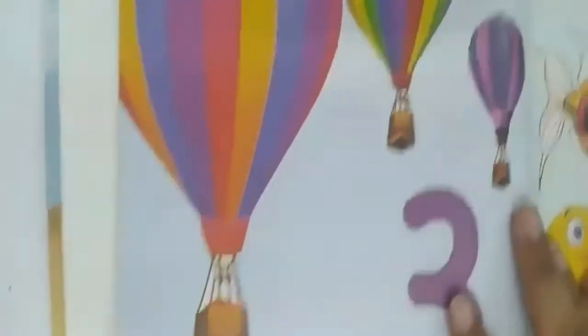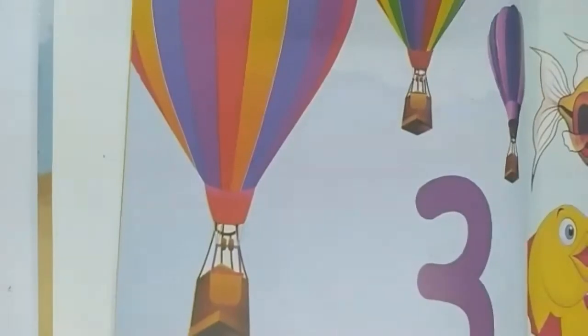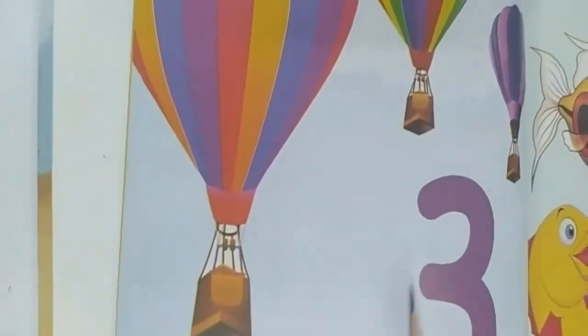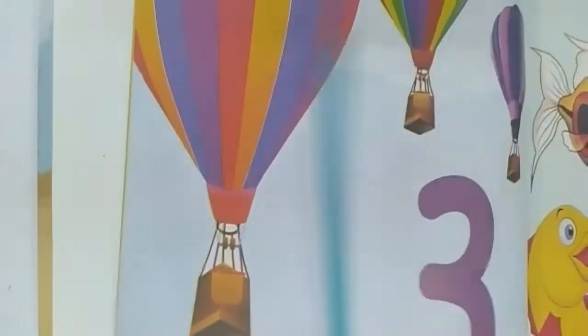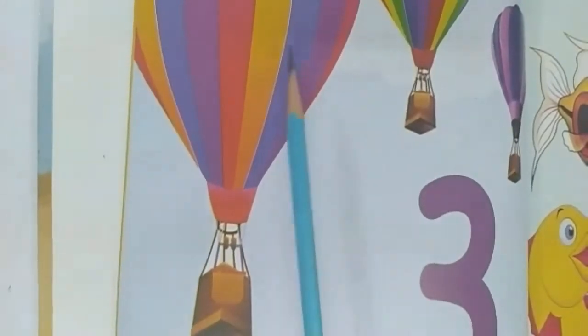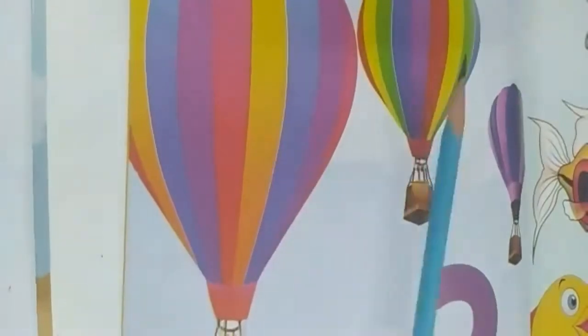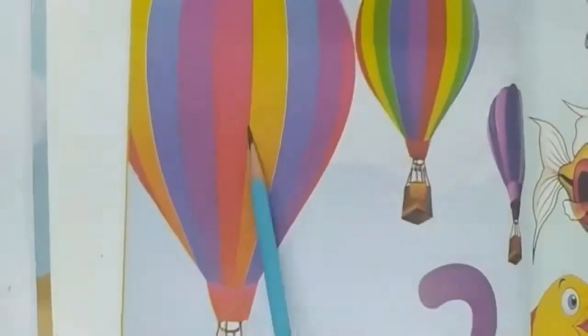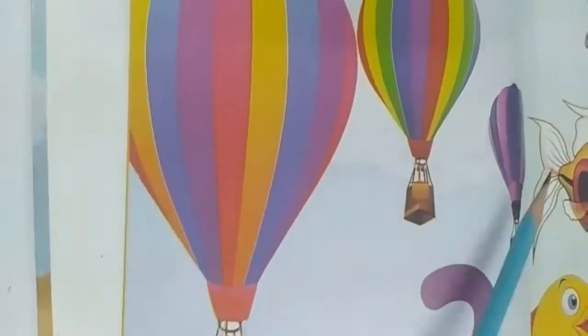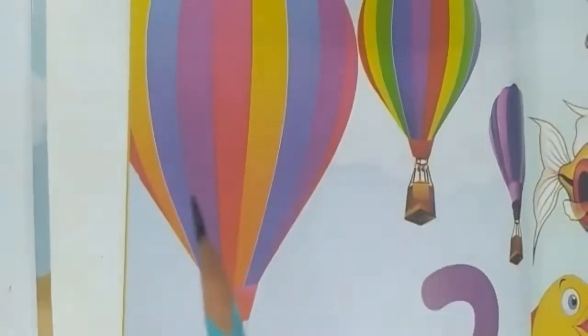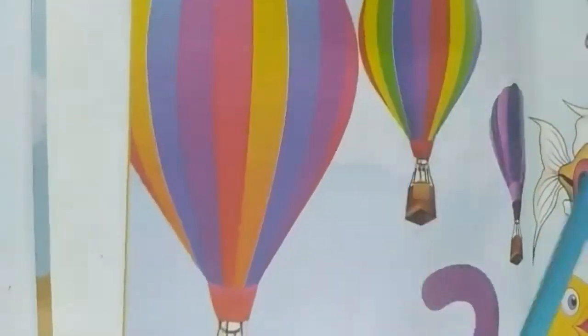Okay, now the next one is, yes, this one. Three. Which digit is it? Three balloons. How many balloons? Three balloons. Yes. 1, 2, 3. How many balloons? 1, 2, 3.